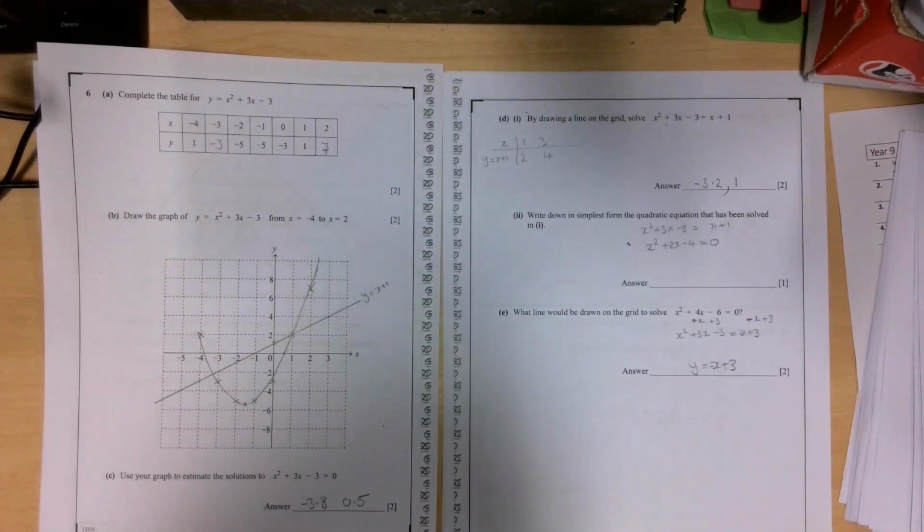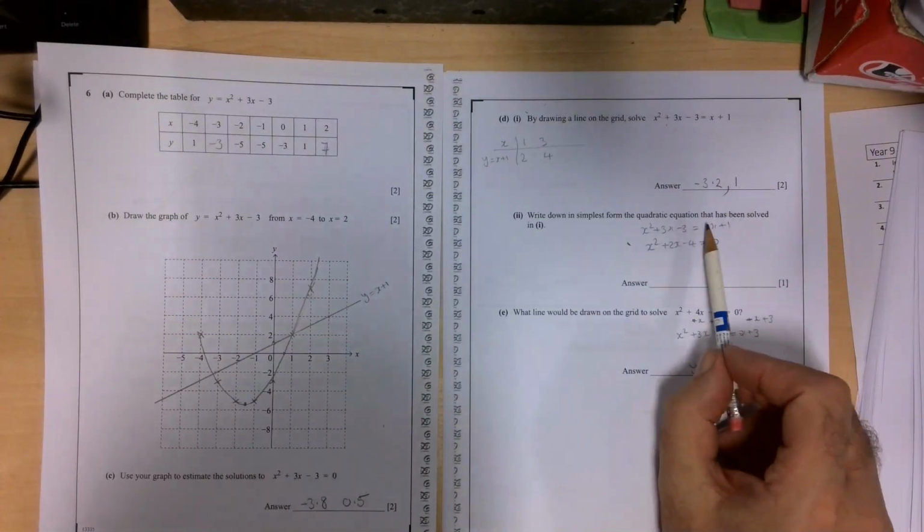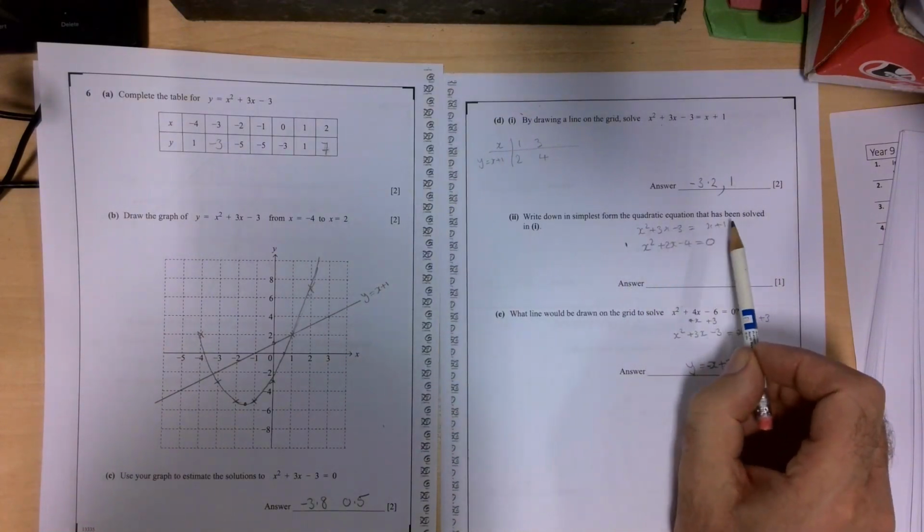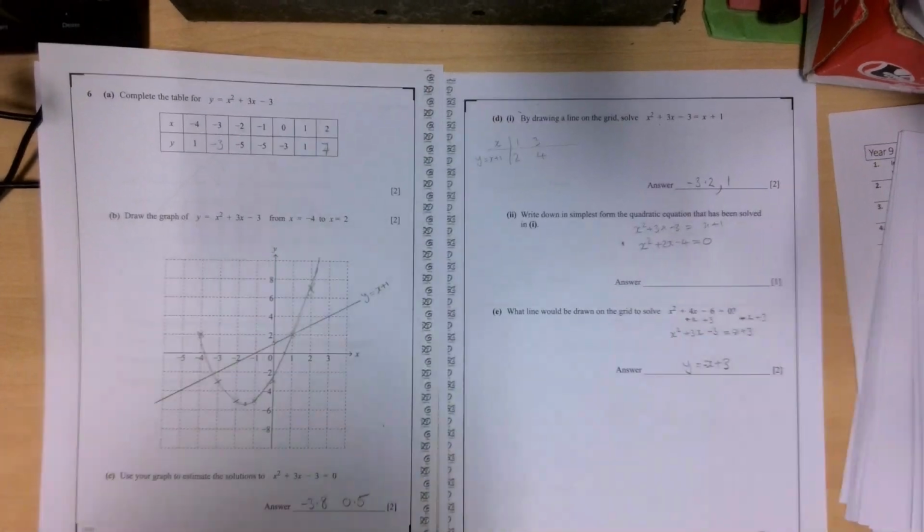Write down the simplest form of the quadratic equation that's been solved. So all we need to do is give everything over to this side. So taking x away from both sides gives me 2x. Taking away a 1 gives me minus 4.